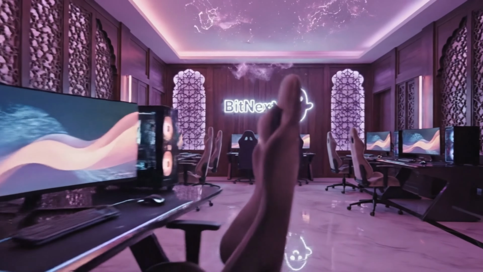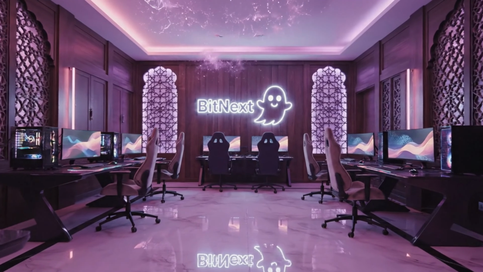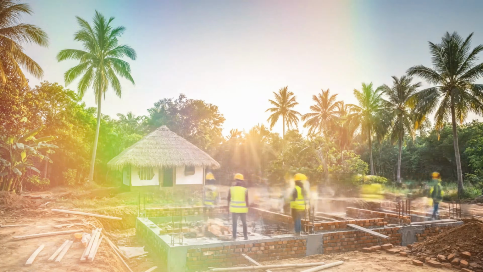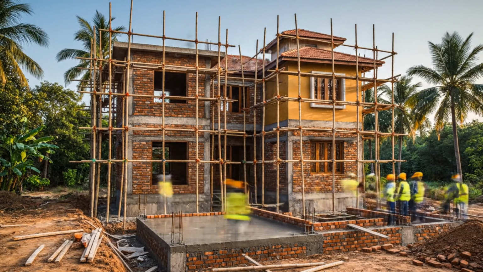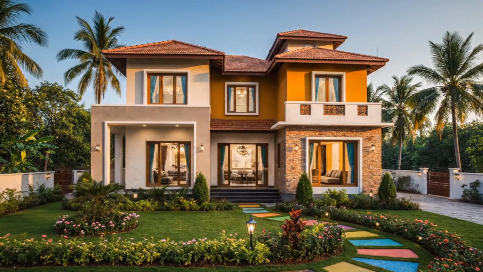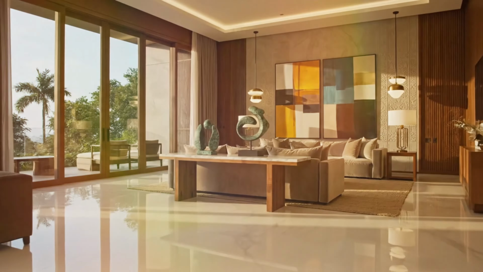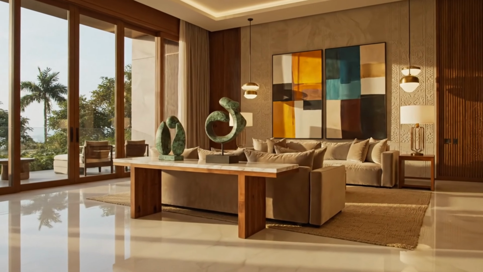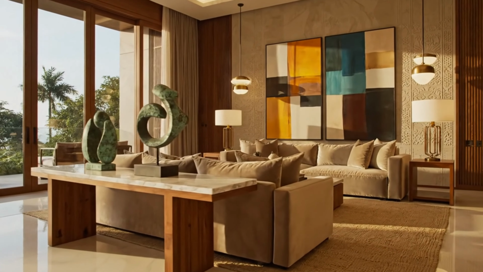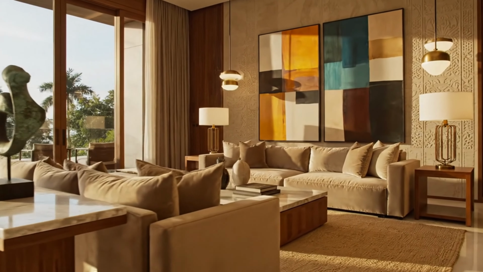With the help of this tool, you can easily avoid big mistakes before actually building your house. You can clearly see how your rooms, floor, and overall design will look, even before construction starts. It helps you plan everything perfectly and saves you from wasting time, effort, and money later on.